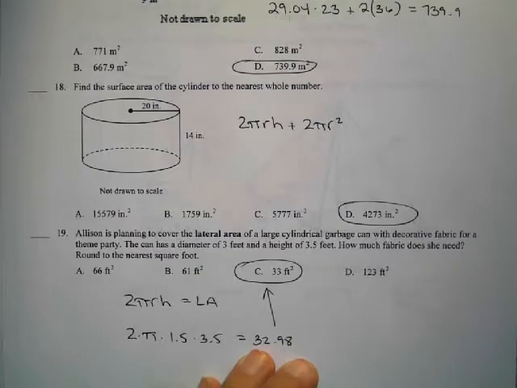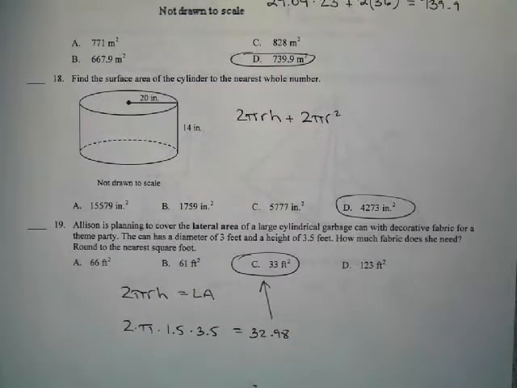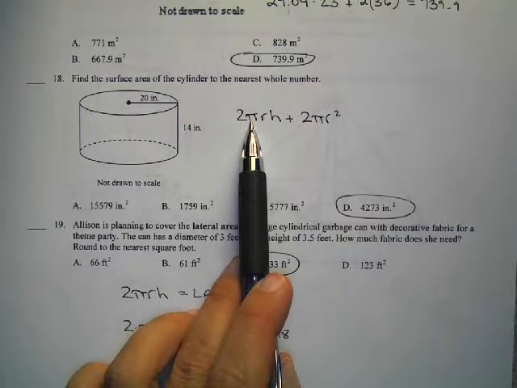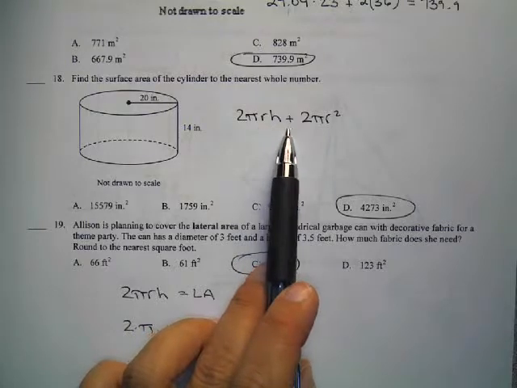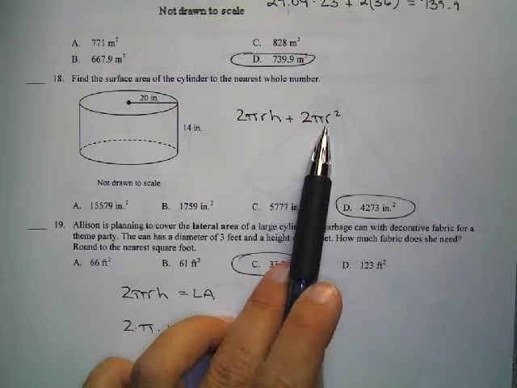Number 18, surface area of the cylinder. Just make sure you're using the correct formula. Substitute in the value. So this was 2 times pi times 20 times 14 plus 2 times pi times 20 squared.